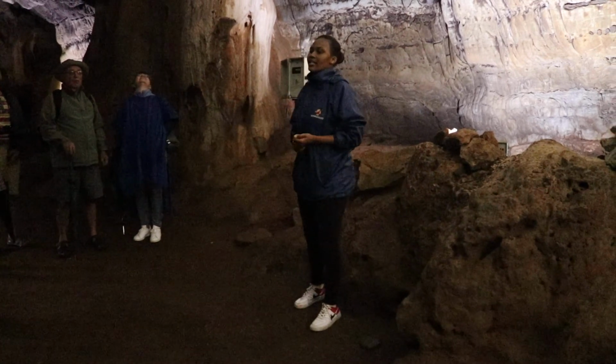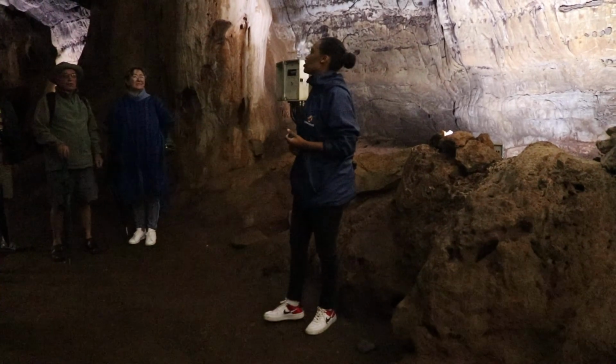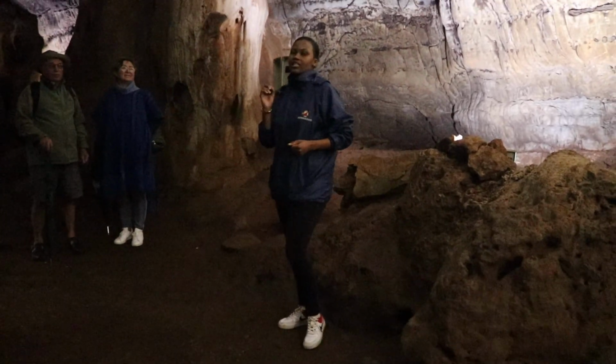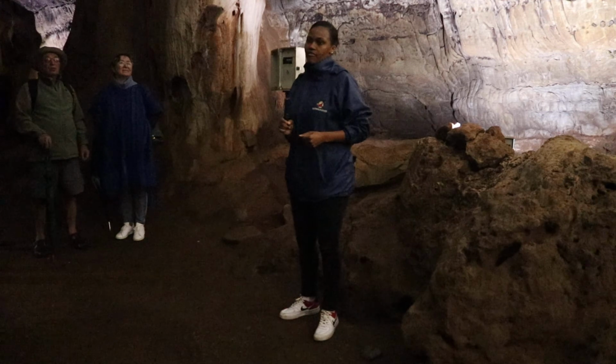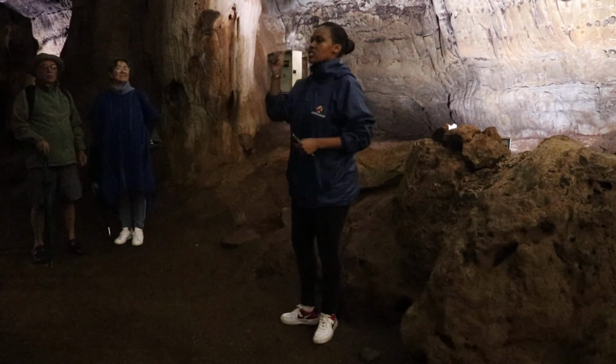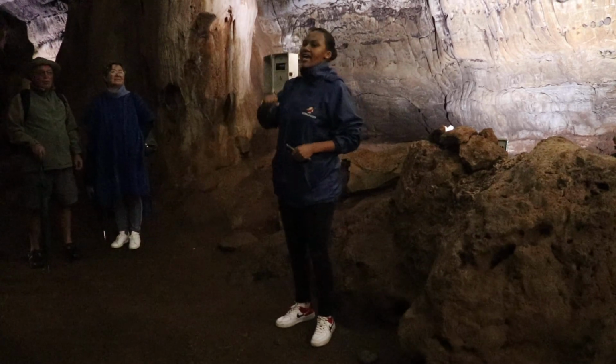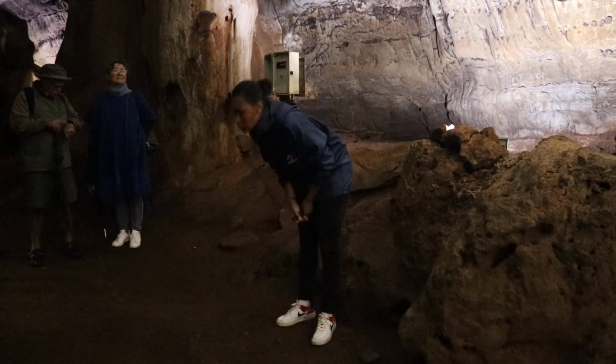Then very importantly, please do not touch the calcium formations inside the cave, as by doing so will disturb their growth. Then lastly, we do not smoke or litter inside the cave. Then you want to go in on a tour, which is 600 meters. Walk upright most of the way, and then towards the end, there's some bending involved, which is optional.